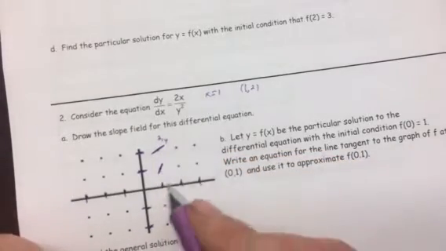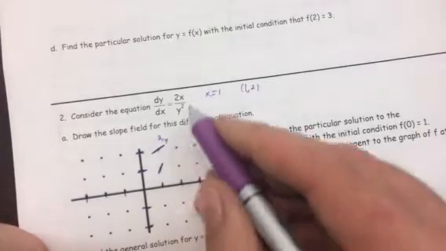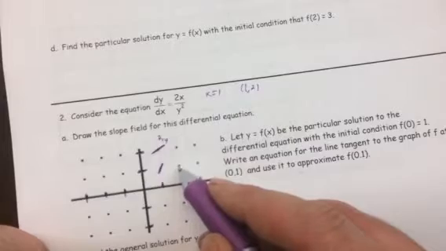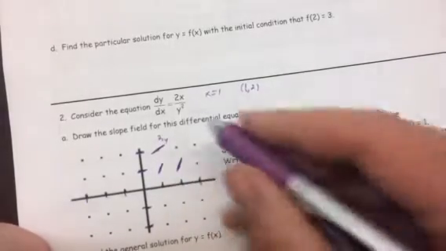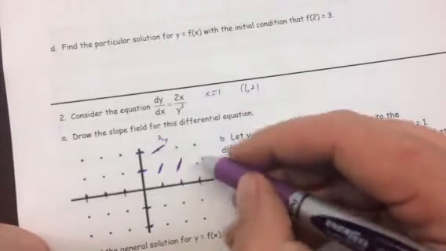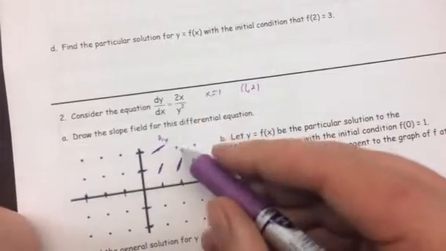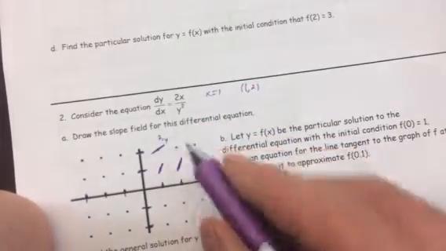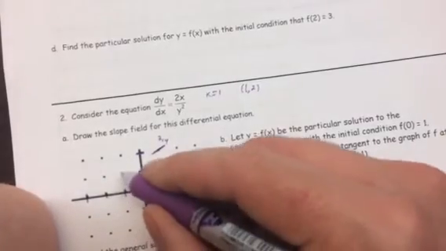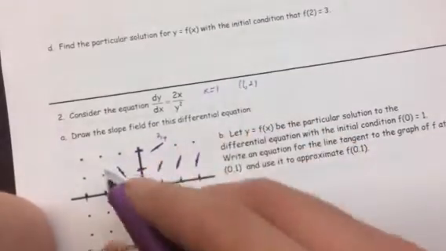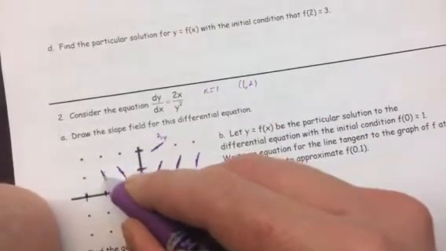Now I'll take y equals 1 and do various x's. When x is 1, you get 2 over 1. When x is 2, you get 4 over 1, so that's even steeper. When x is 3, you get 6 over 1, very steep, but not quite vertical. I should go do the negatives real quick. Negative 2 divided by 1 is negative 2. 2 times negative 2 is negative 4, divided by 1 is negative 4.